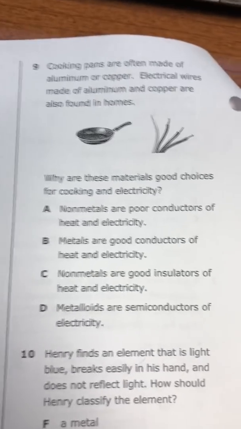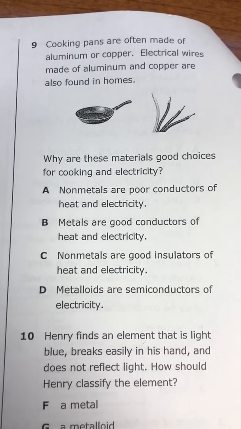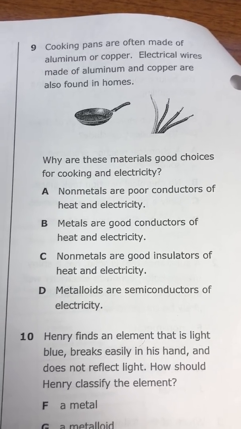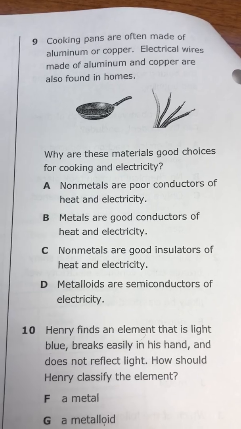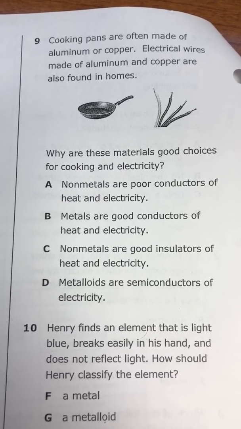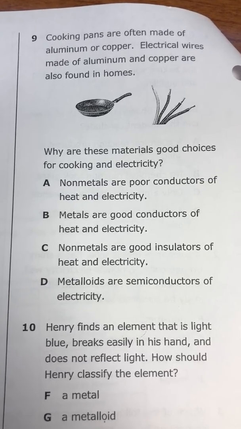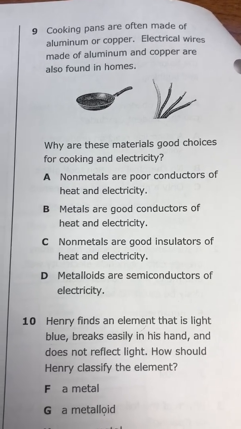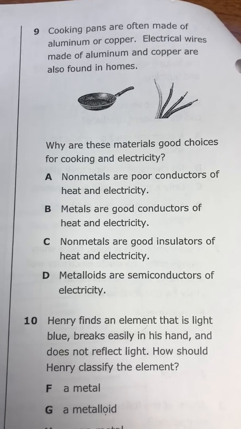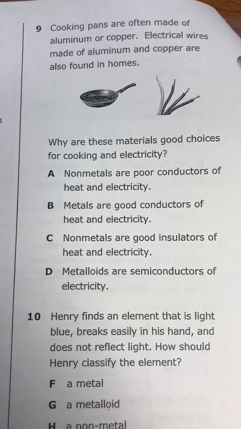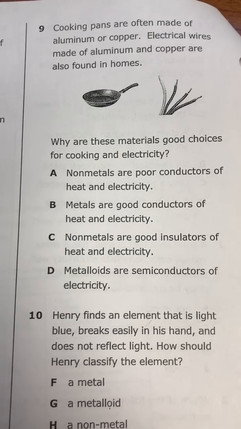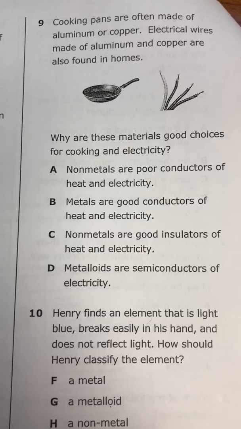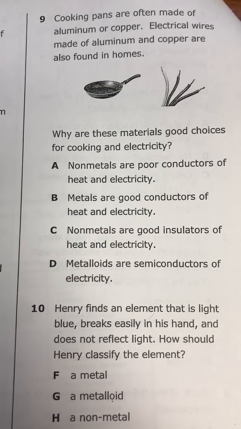All right, now to number 9. Cooking pans are often made of aluminum or copper. Electrical wires made of aluminum and copper are also found in homes. Why are these materials good choices for cooking and electricity? A, nonmetals are poor conductors of heat and electricity. B, metals are good conductors of heat and electricity. C, nonmetals are good insulators of heat and electricity. Or D, metalloids are semiconductors of electricity.